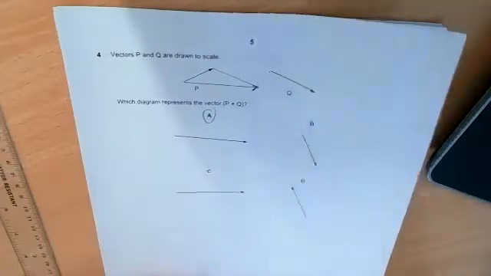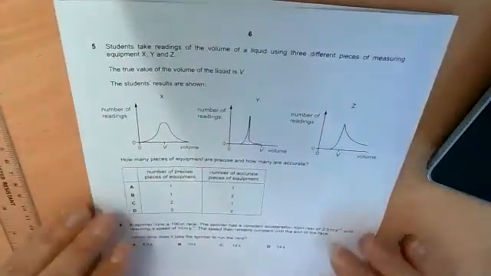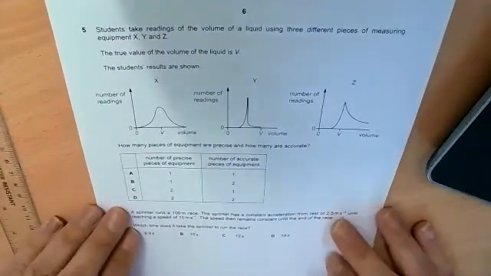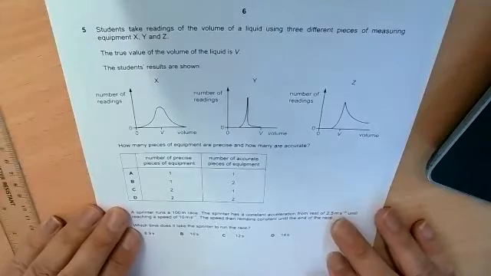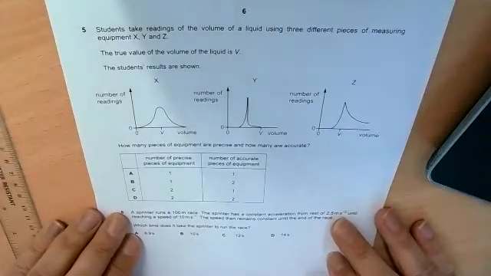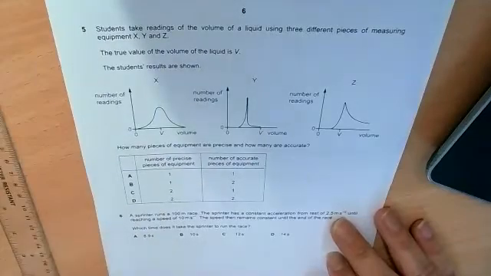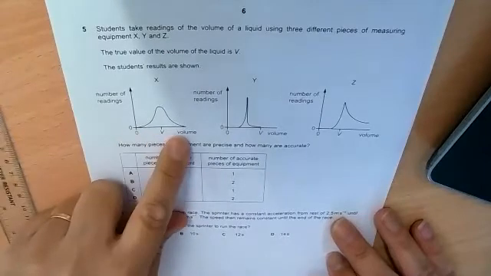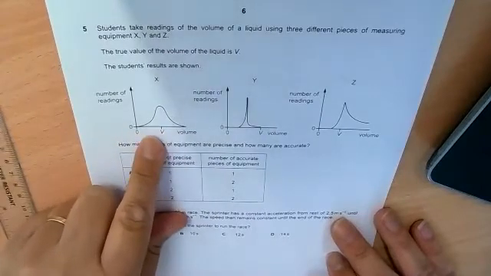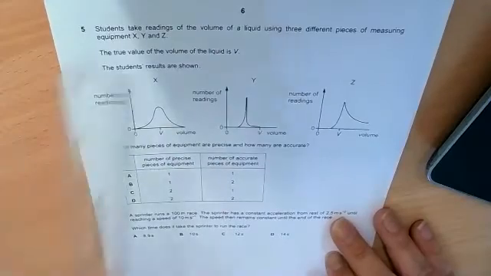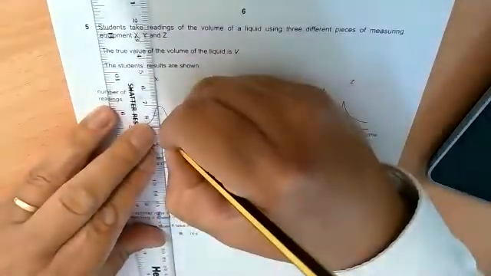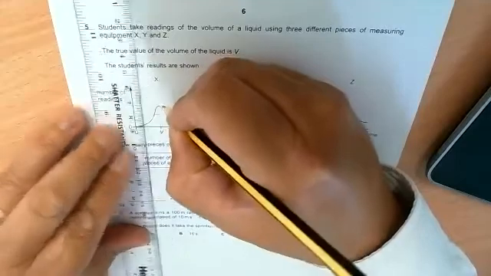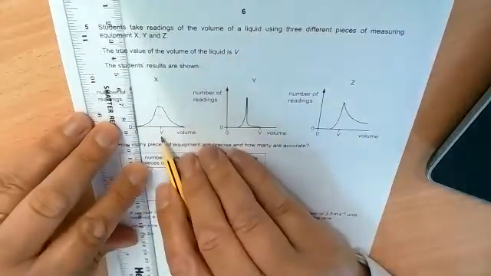Okay. Now the next one, on to number 5. We've got students take readings of a volume of a liquid using 3 different pieces of measuring equipment. And they want to know if it's precise or accurate. This one, it's not very precise because there's a wide range of readings. It is, however, accurate because the peak, the average, is going to be about where it is. So that's accurate.